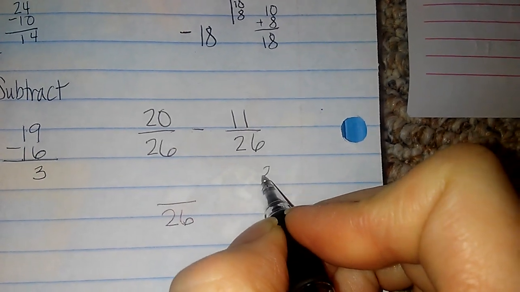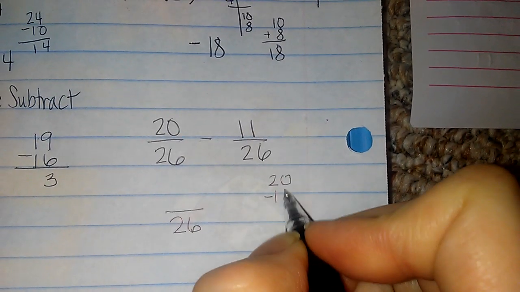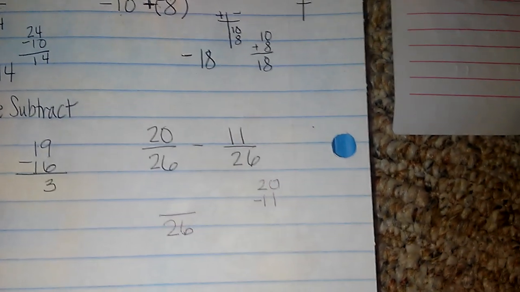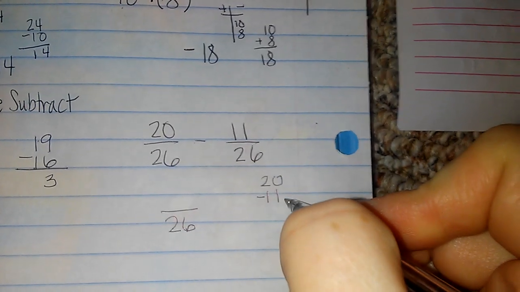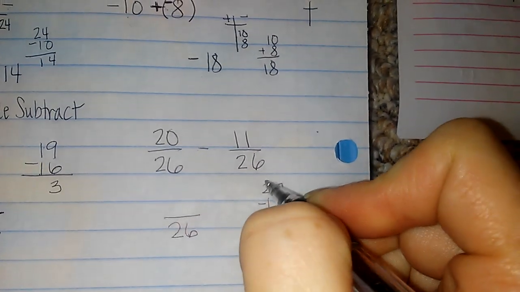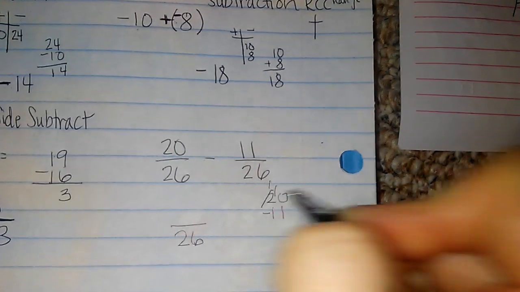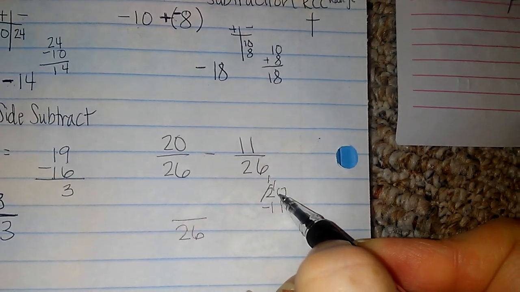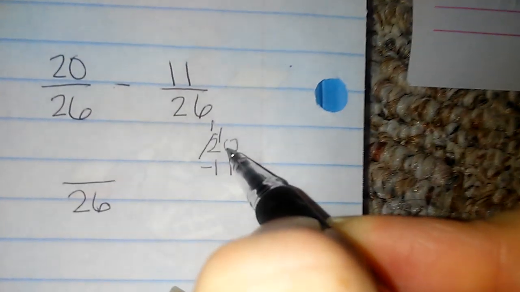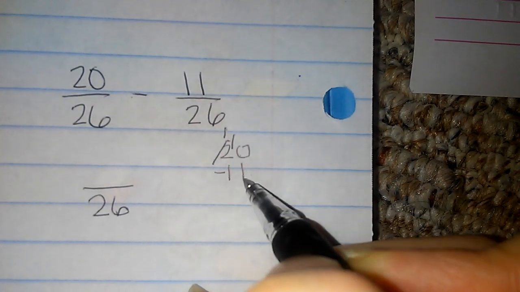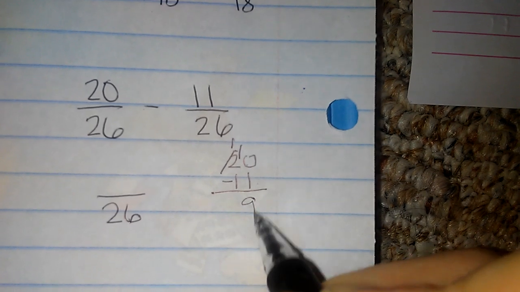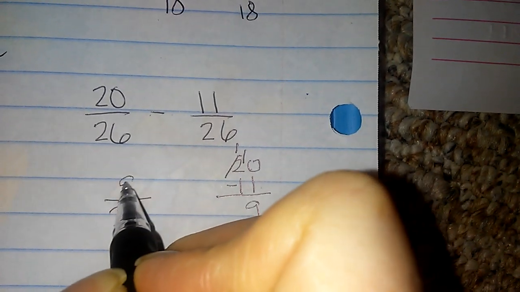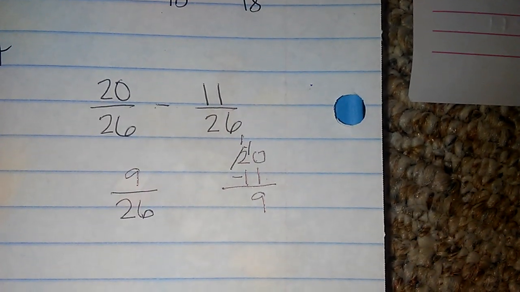This is a subtraction problem, so I'm going to write it out. Stack it. It's easier for me. 0 take away 1. Well, can't do that, so I got to go next door and borrow. Remember, you cross that out, take away one of them, and bring your 10 over here. Okay, 10 take away 1 is 9. 1 take away 1 is 0. So this is going to be 9 over 26.